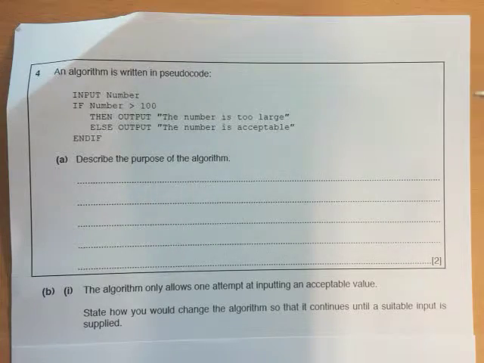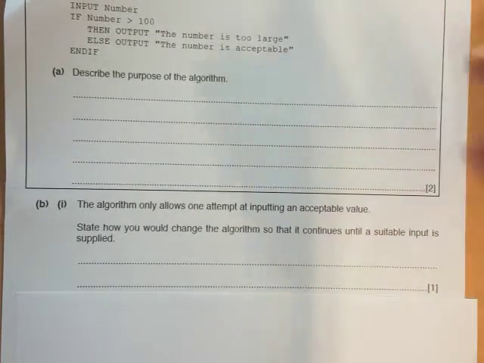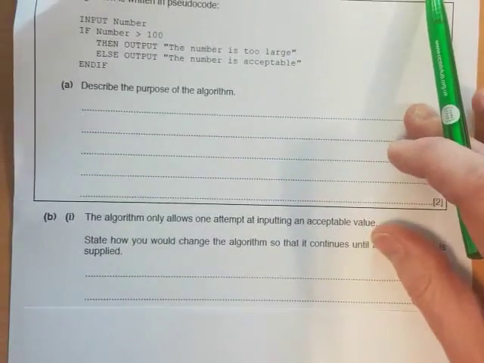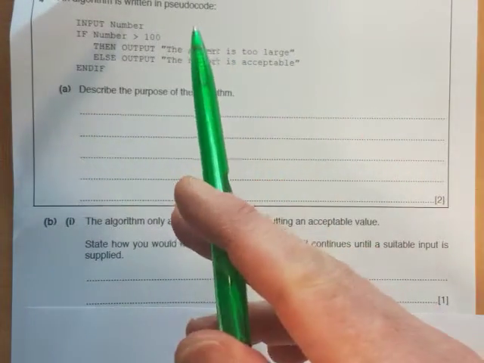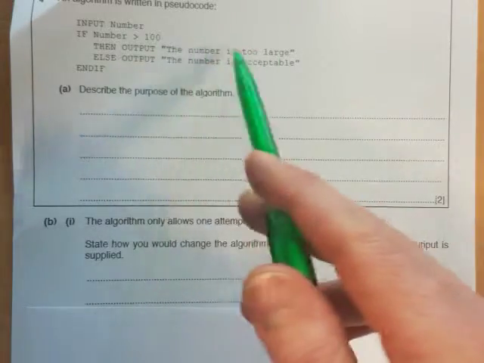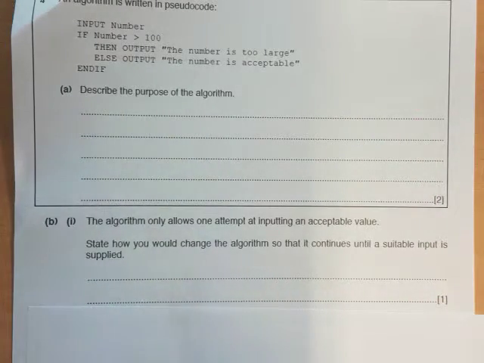Now, there is an issue with it, which question B leads on to. The algorithm only allows one attempt at inputting an acceptable value. So if we typed in 106, it'll output that the number is too large, then it'll stop and the program will carry on. So it's accepted our incorrect value. How do we change the algorithm? State how you change the algorithm so it will continue until a suitable input is supplied.